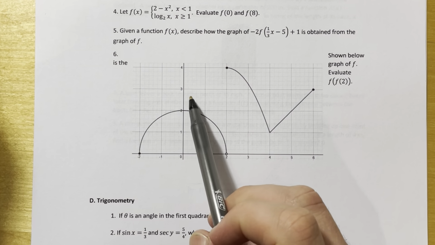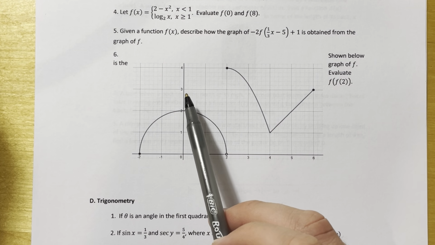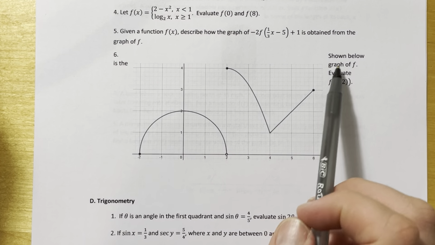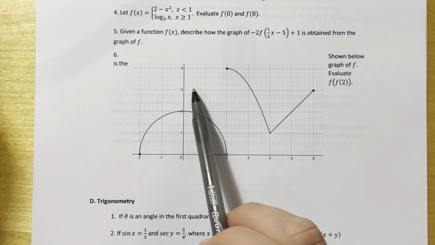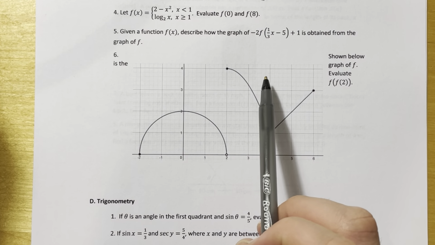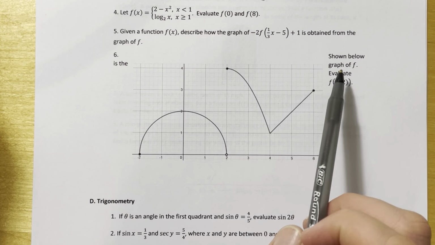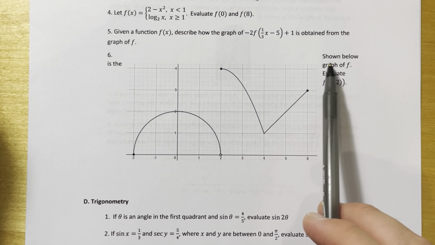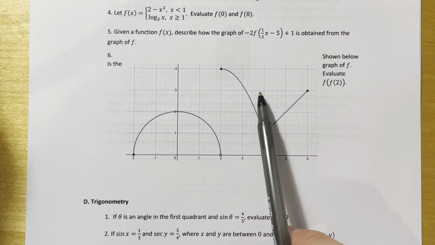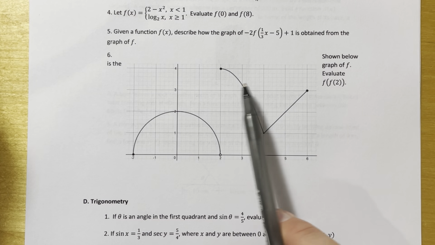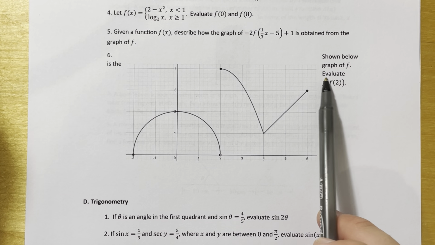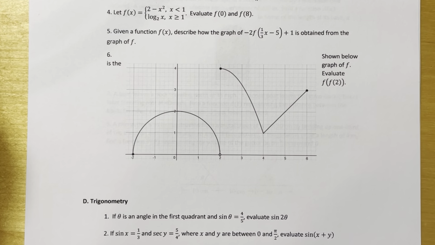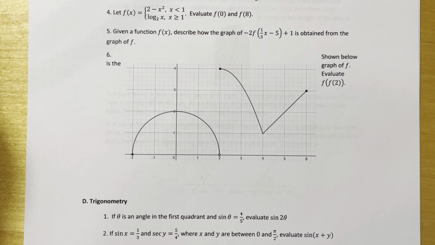Now I'm going to fix this on the handout before I send it out to you guys, but my text got split by the picture. That's a mistake. We can still read it, but I'll make it look better on the handout before you get it. So what this says is shown below is the graph of f, some function f, and we're asked to evaluate f of f of 2. Now this is what we call a composite function.